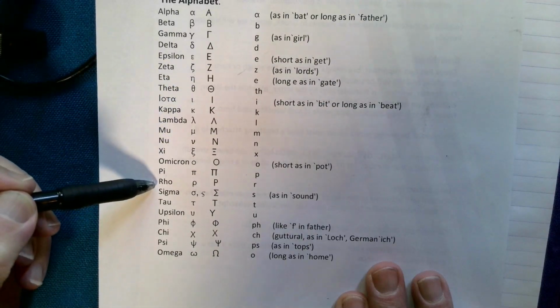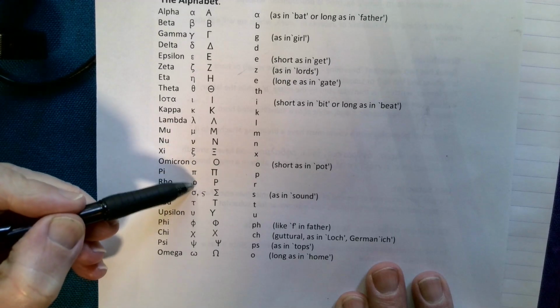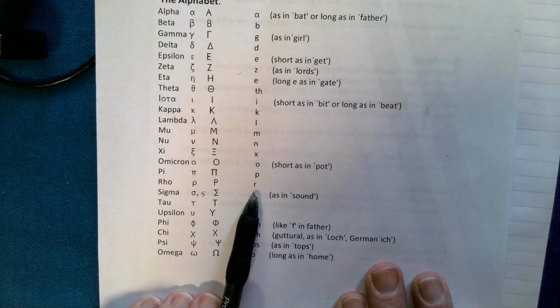Rho, another one to be careful of, it looks like our English P, but it's a Greek R, so you start at the bottom and go up around. Capital Rho, it's like our R sound, a rho.